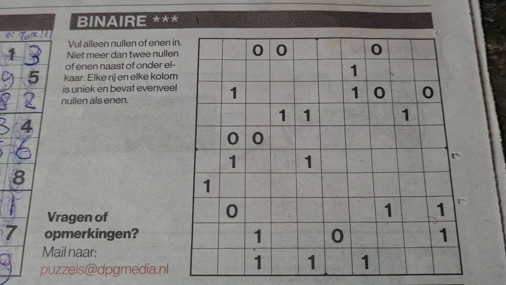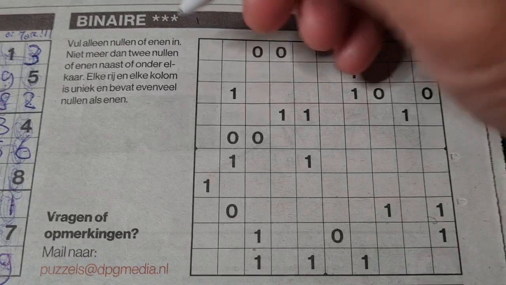binary puzzle. And the news of today, well, I told you earlier, 254 days ago another war started. Not in Ukraine, but in Israel, in Gaza. And it's still continuing. Enough about the war.